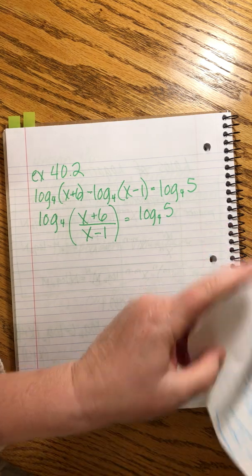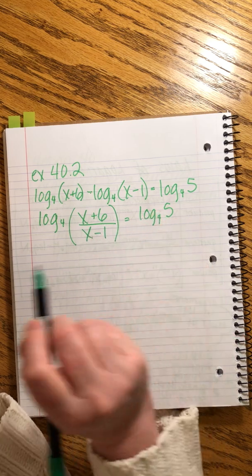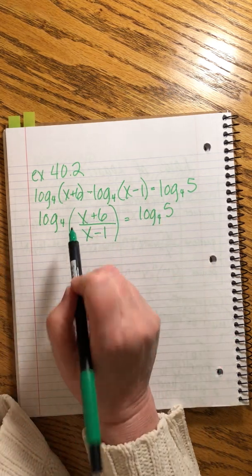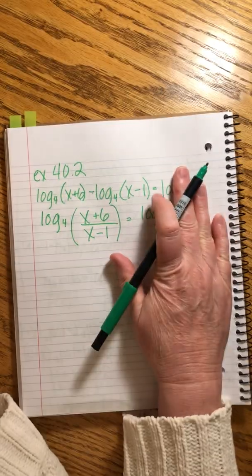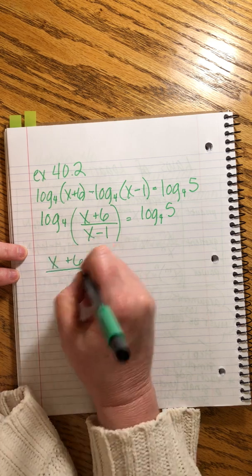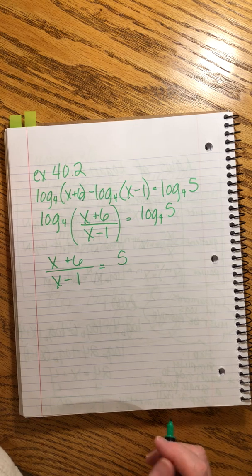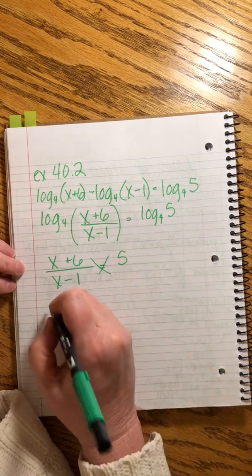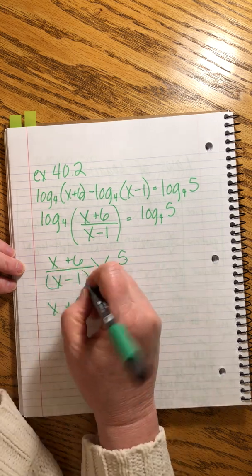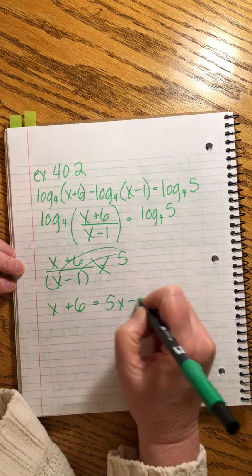All right, now we've got each side. If you wanted to make these parentheses individual ones, that's fine too. This sometimes looks weird to people. Now we have a log over here, a log over here. Now we can pull the arguments and write x plus 6 divided by x minus 1 equals 5. We'll cross multiply, and we will get x plus 6 equals, and I'm going to distribute that 5 across as I multiply, 5x minus 5.